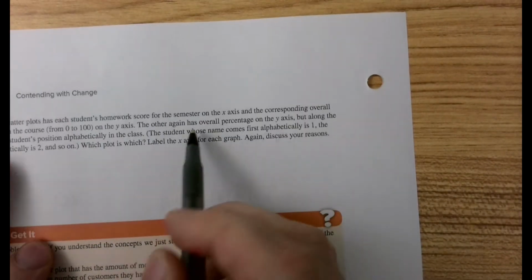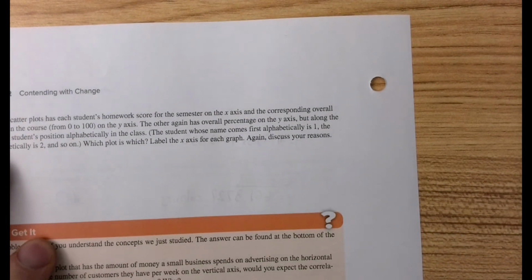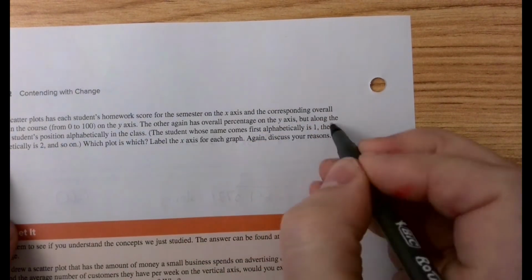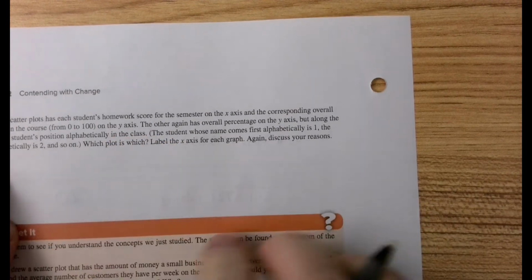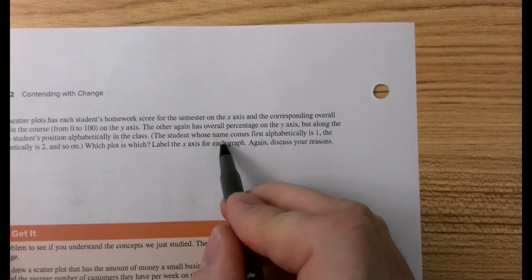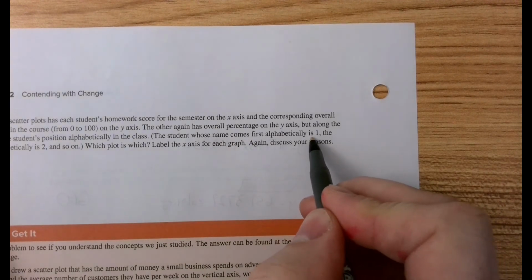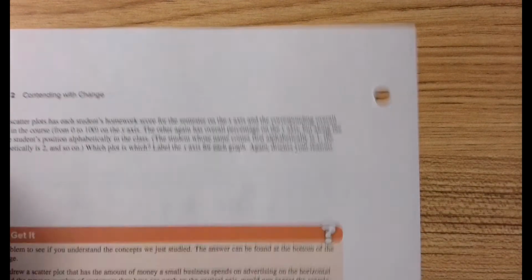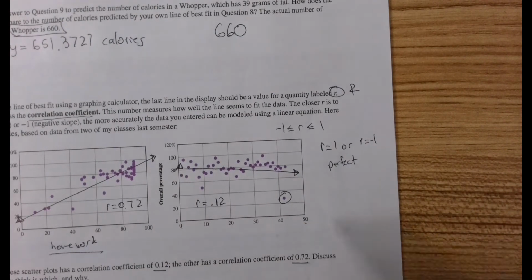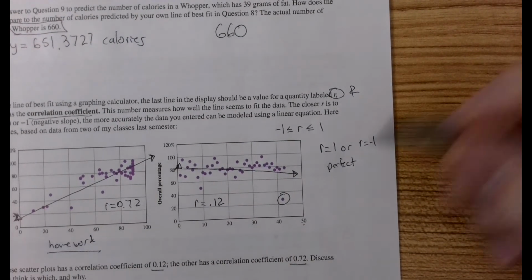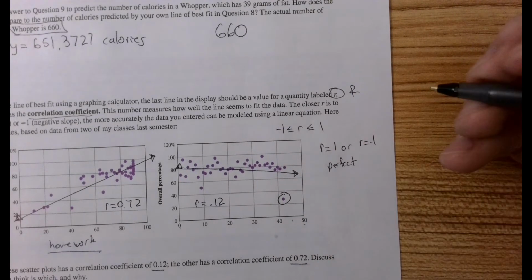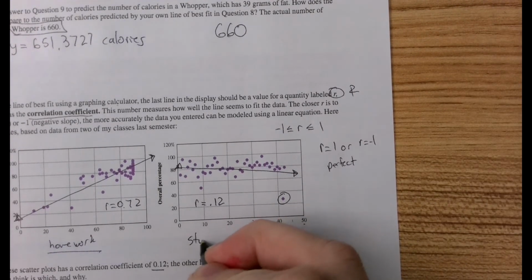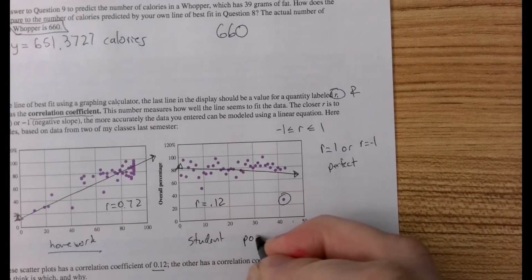All right, the second one says, the other one is also overall percentage on the y-axis, but along the x-axis is the student's position alphabetically in the class. So the student whose name comes first alphabetically is 1, the next is 2, and so on and so forth. Well, just looking at the scale, 0 to 50, based on this there'd be less than 50 students in the class, which makes sense. So I would guess that this is the student position.